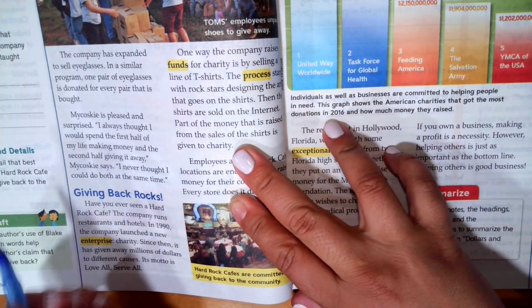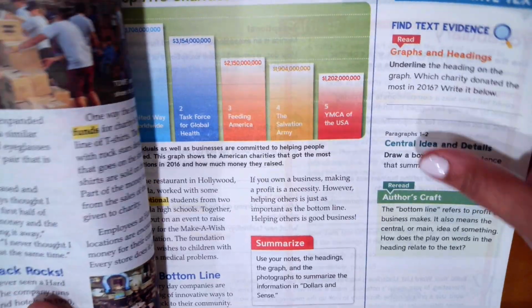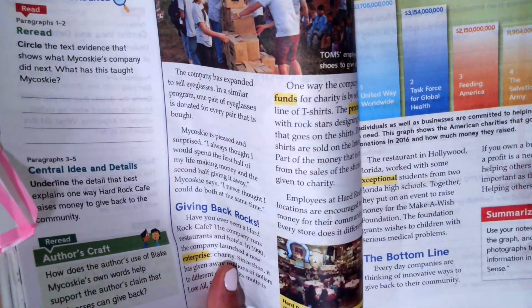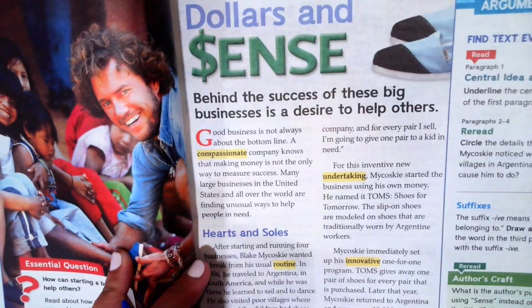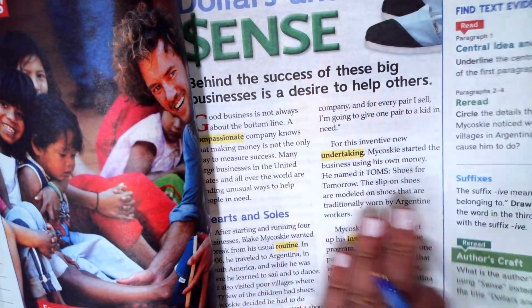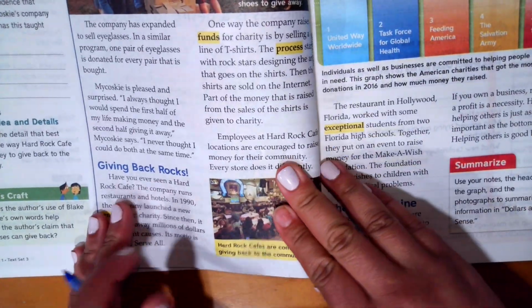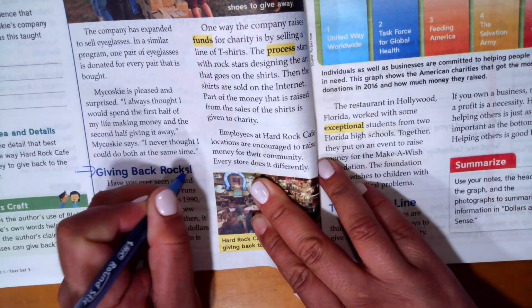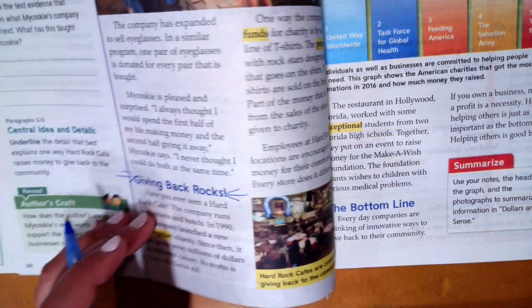Okay, welcome back, fourth grade. I want you to go ahead, take out your green book, and we're going to open the story that we left off reading on Monday, which was Dollar and Cents. We finished reading the first part, so we're going to go ahead and now read the second part, which is Giving Back Rocks, which is on page 66.